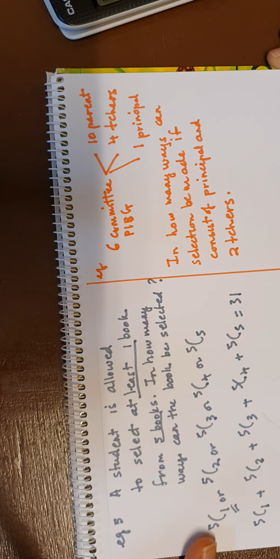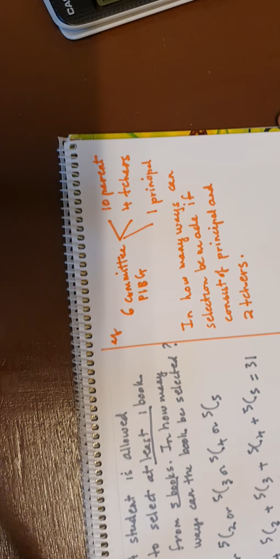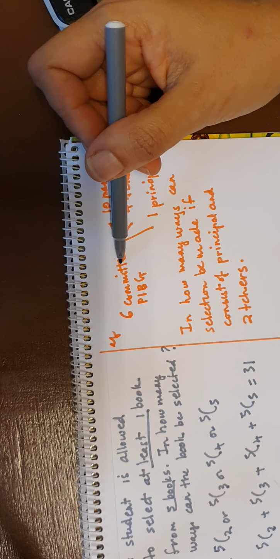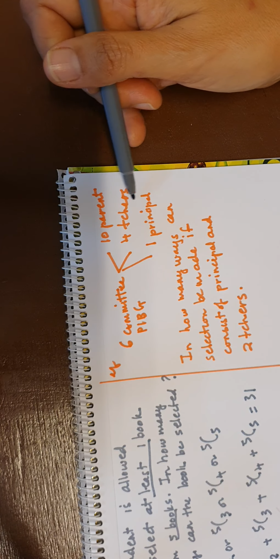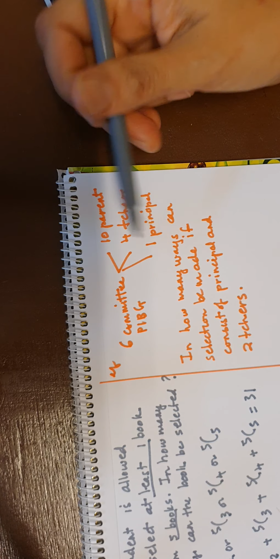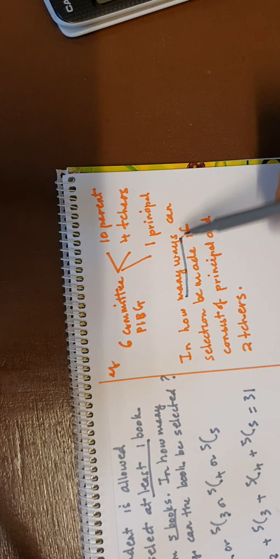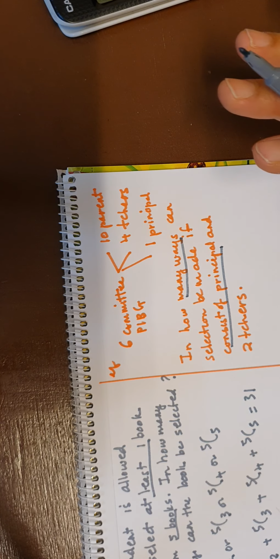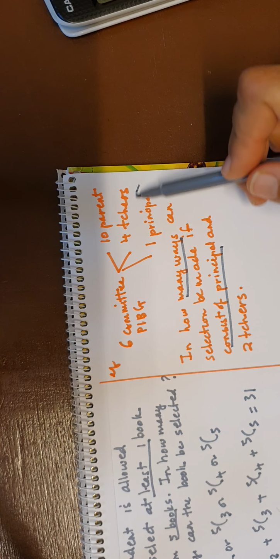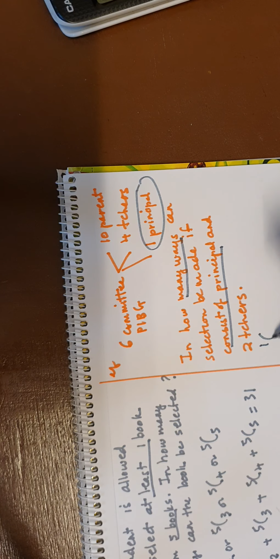The next part: you have a PIBG committee consisting of 10 parents, 4 teachers and 1 principal. In how many ways can you select the committee so that it consists of a principal? You must have a principal. Normally one school will only have 1 principal, so 1C1. How many teachers must you have? You must have 2 teachers. You have 4 teachers, but you want to select 2.